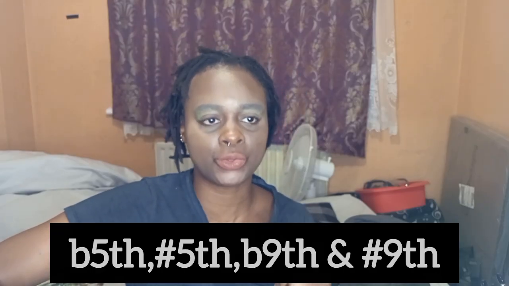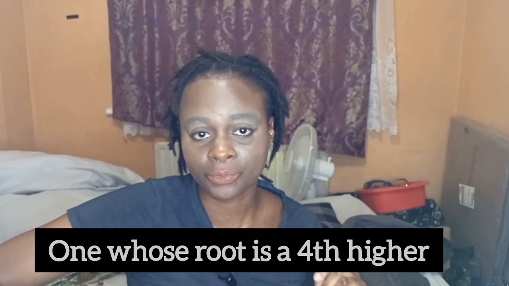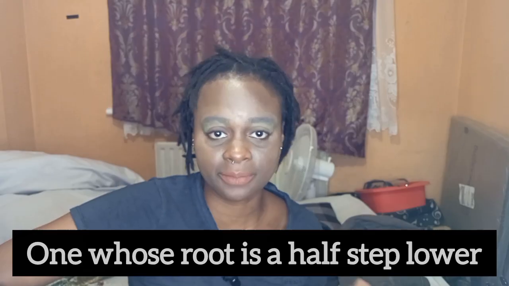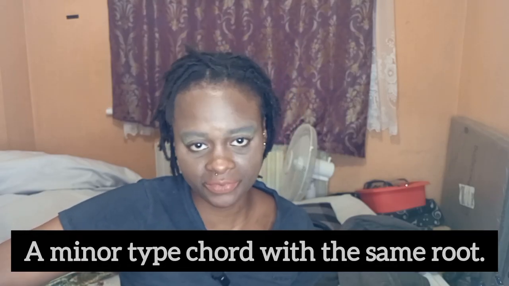And they can be used effectively to replace dominant chords when the next chord is one whose root is a fourth higher, one whose root is a half step lower, and a minor type chord with the same root. Now please note that altered tones are really good for adding a different sound.